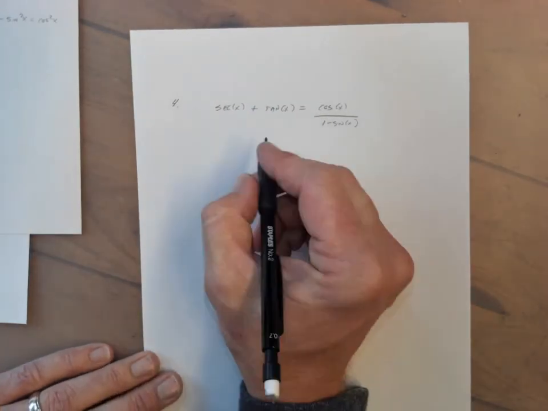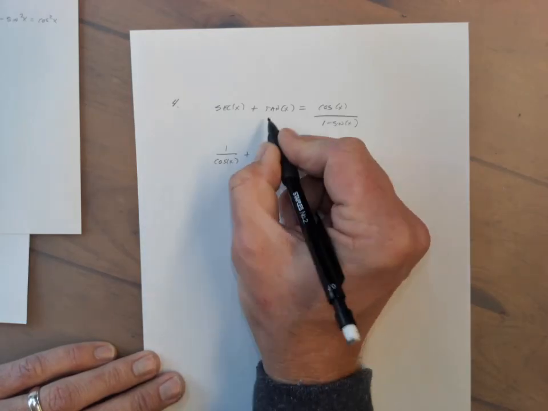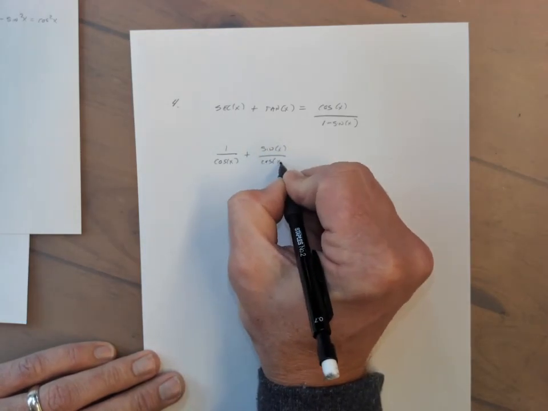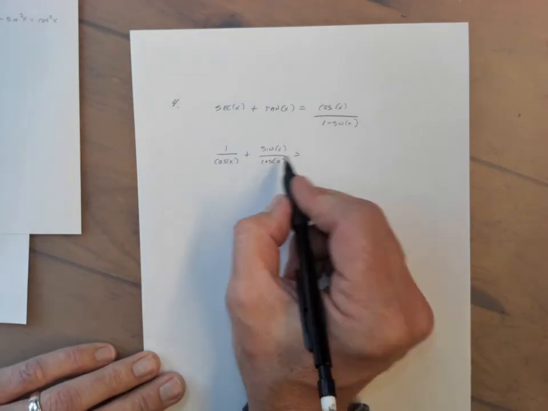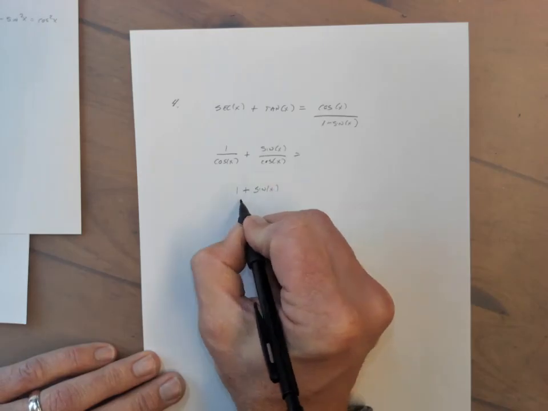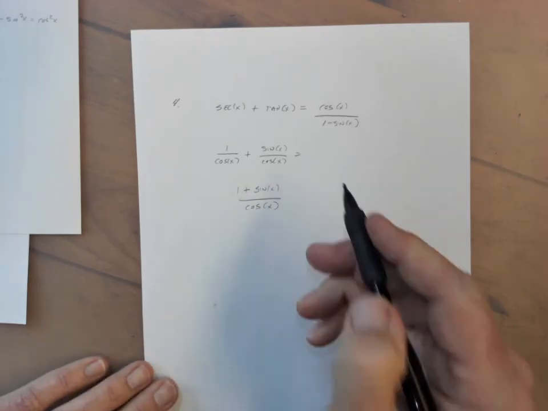Secant I would have changed to 1 over cosine x, and tangent I would have changed to sine x over cosine x. So now I have a common denominator, so I can write 1 plus sine x over cosine x.